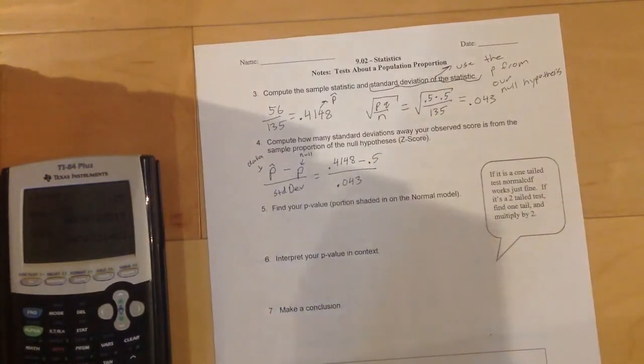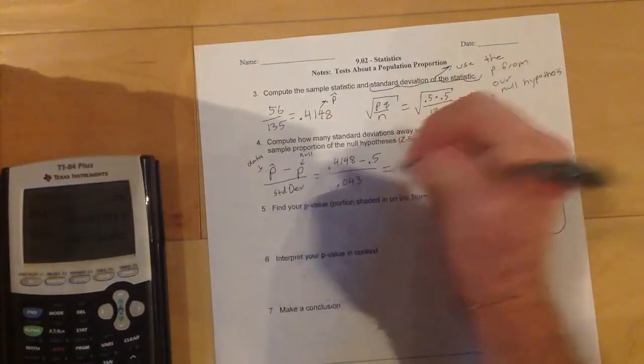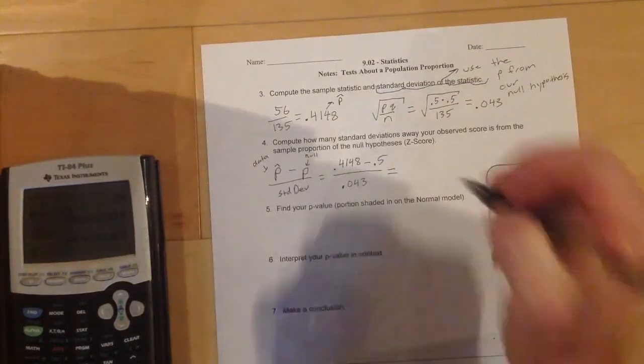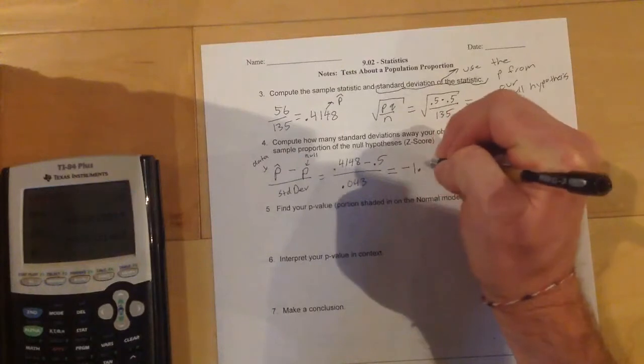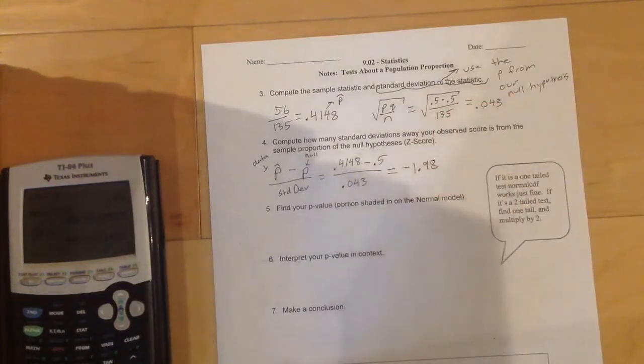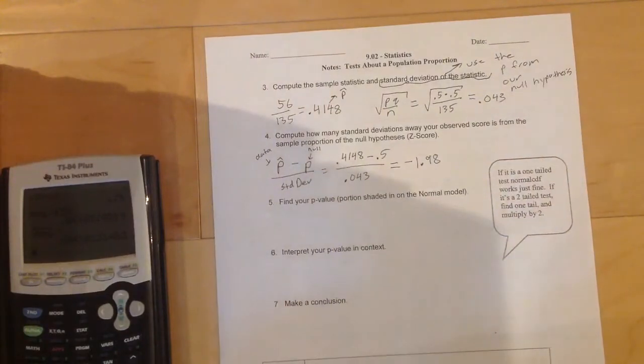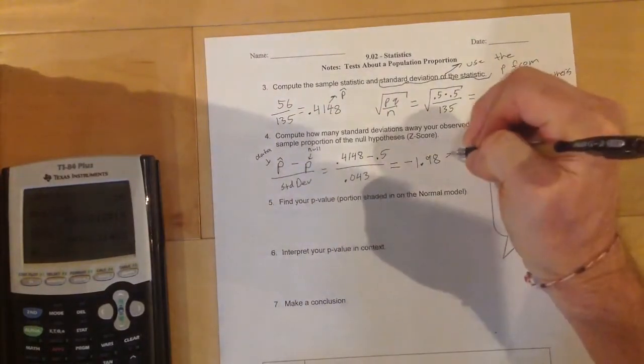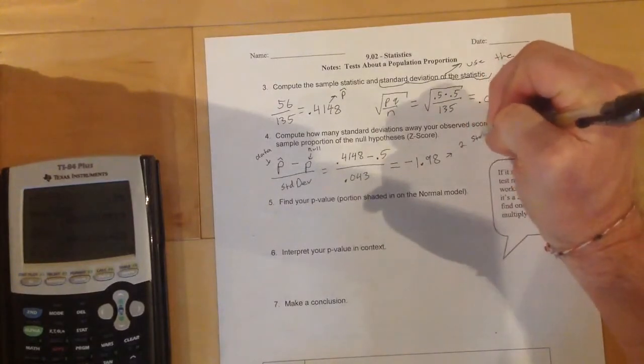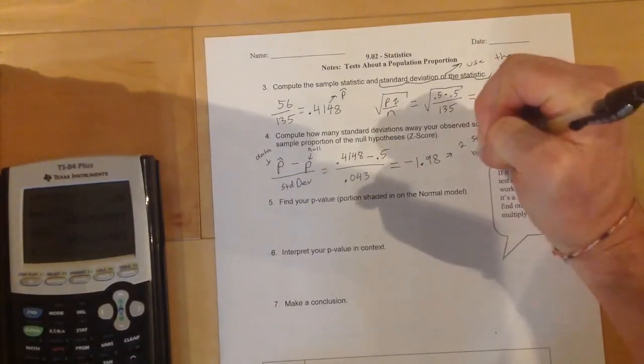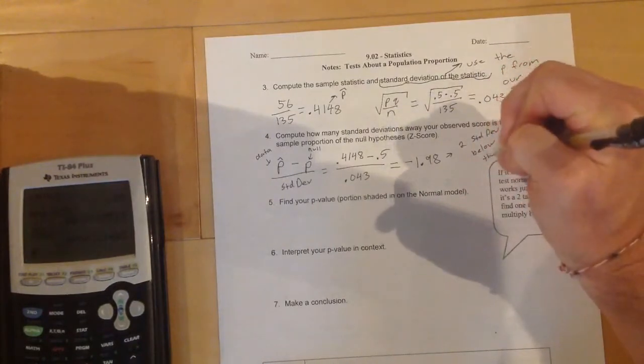All right, so if we do this out, we're going to end up with negative 1.98, which is saying that our data that we gathered was almost 2 standard deviations below the mean. Remember that negative 1.98 is in terms of standard deviations. So this is basically saying we were 2 standard deviations below the mean.